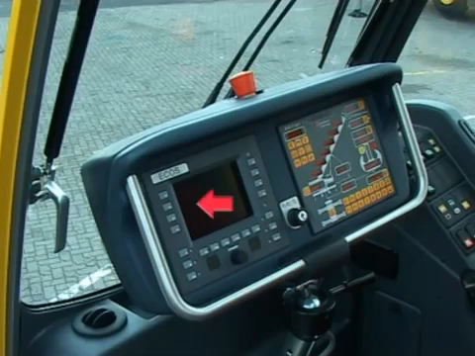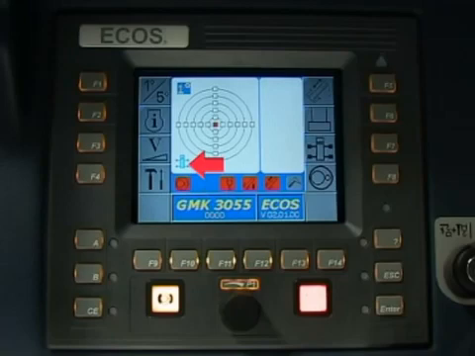Left side of the front panel console in the superstructure cab. The fascia has a graphic display screen which shows various menus. These are operated with buttons F1 to F14. The buttons have different functions in each menu.